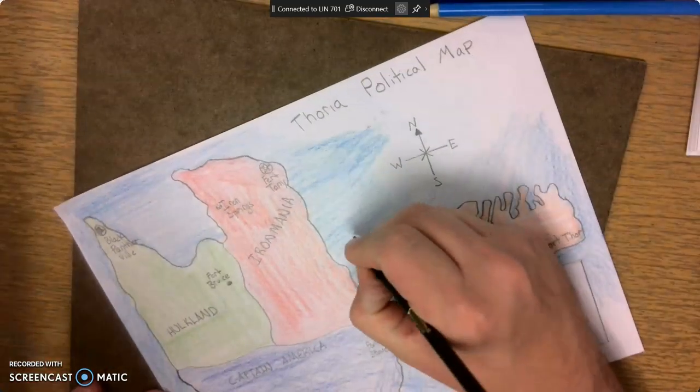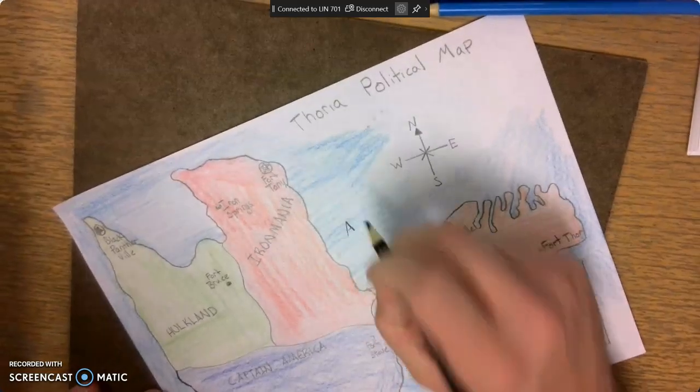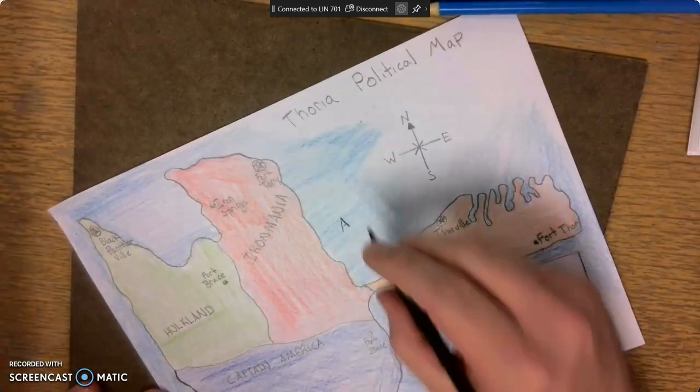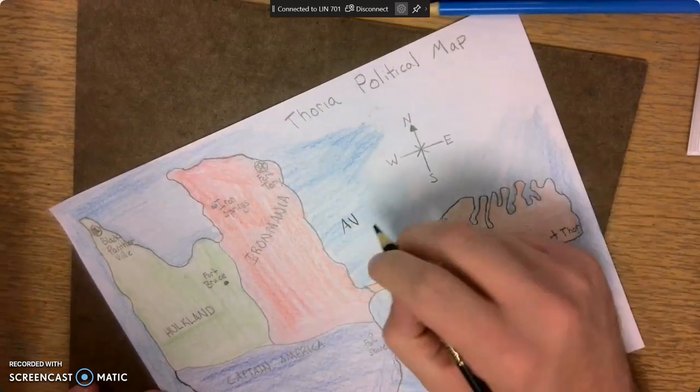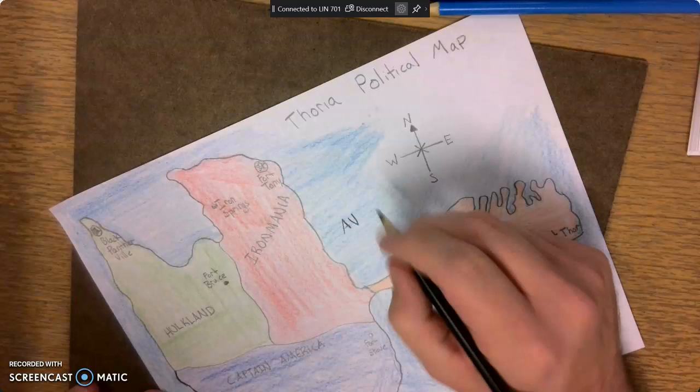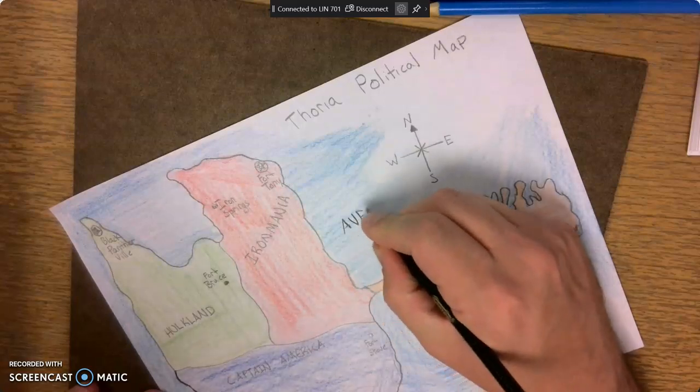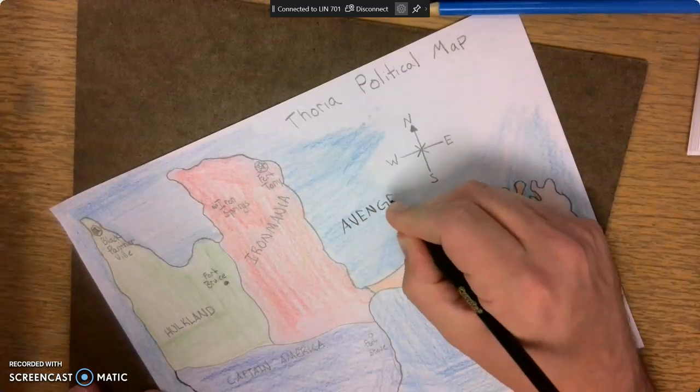I think I'm going to give it a new ocean name, and I'm going to do the Avengers Ocean, because I kind of named all mine after Avengers. So I'm going to do the Avengers Ocean, and typically ocean names are written in all capital letters, just like country names. So, Avengers.